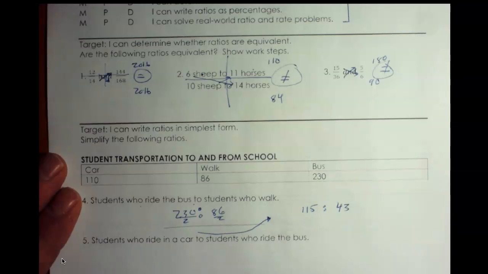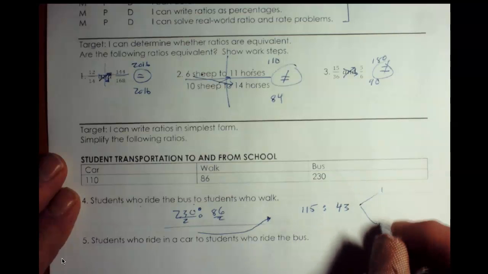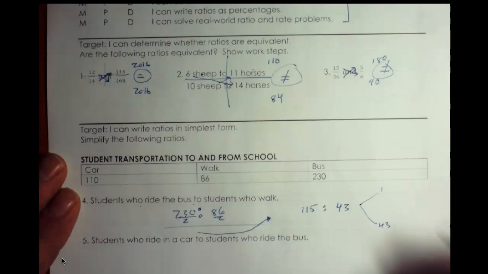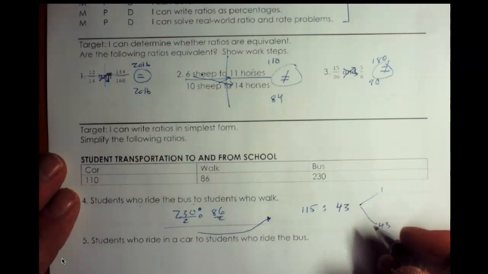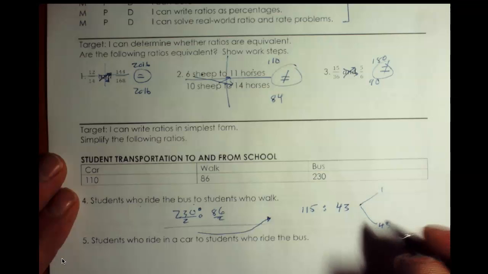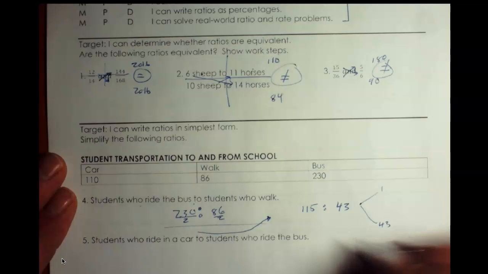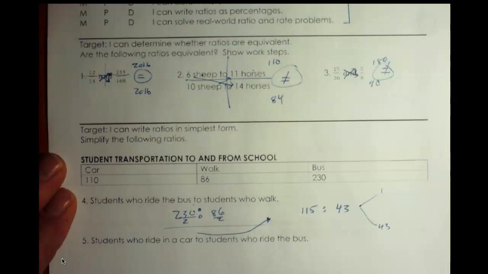We're not looking too good here, folks. We may be in simplest form. Let's just think about the smaller number. 43, it's 1 and 43. 2 doesn't go in there. 3 doesn't go in there. 4 doesn't go in there. 5 doesn't go in there. 6, 7, 8, 9, 10, 11, 12, 13 is 39. That's not going to go. 14, 15, 16. This is a prime number. Nothing else is going to go into it.